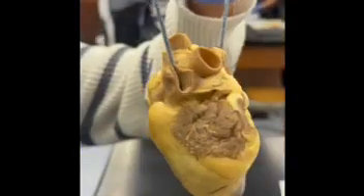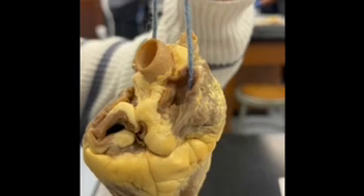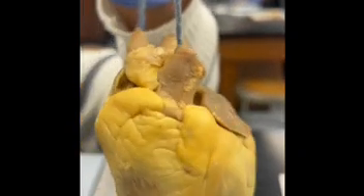We threaded a blue string through the vena cava, down into the right atrium, through the tricuspid valve, into the right ventricle, up through the pulmonary valve, into the pulmonary artery. This represents the pathway of deoxygenated blood.